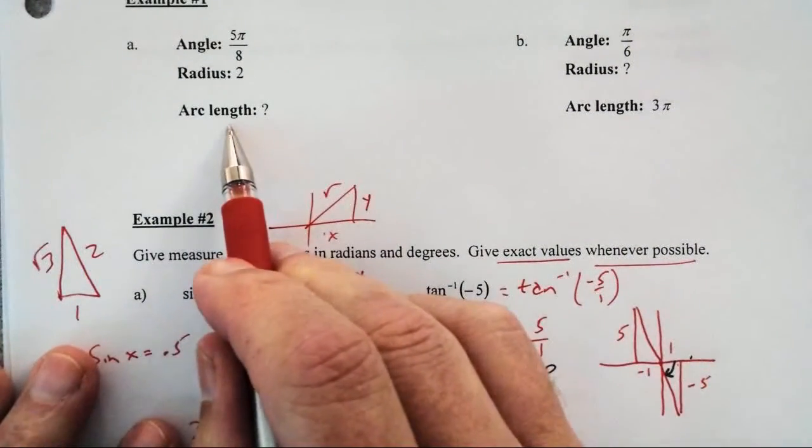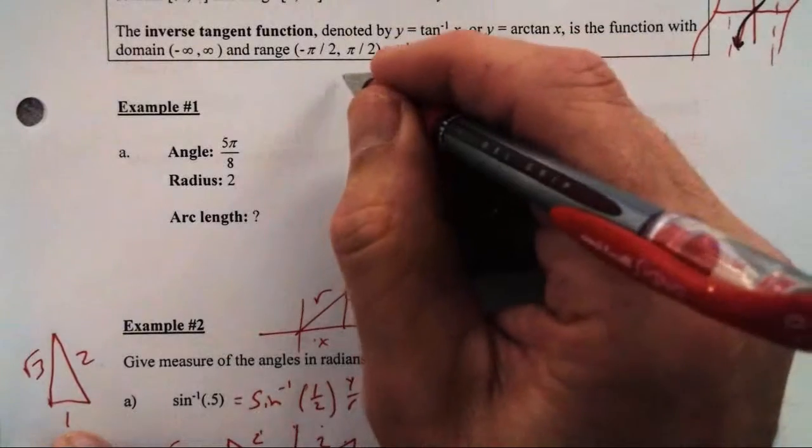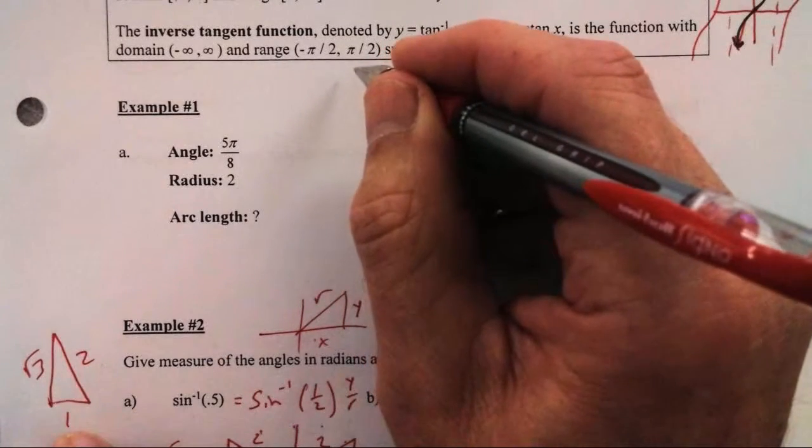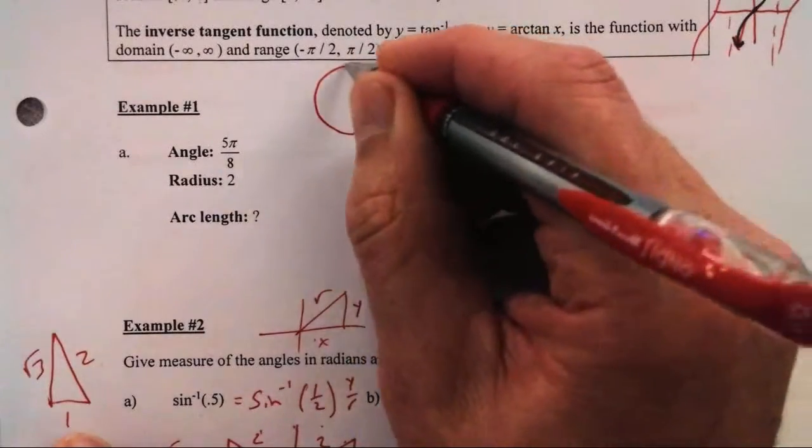We're supposed to find an arc length. Oh man, an arc length. It's been a while. I forgot that formula. I remember there was a formula for it. At least that's good. That's my memory. But I forgot what the formula was.